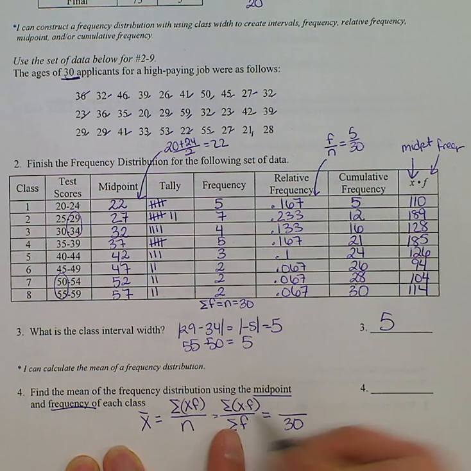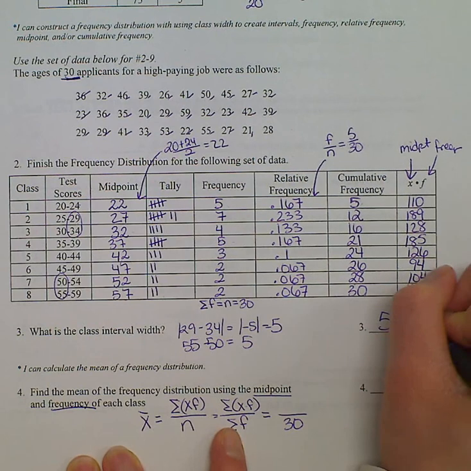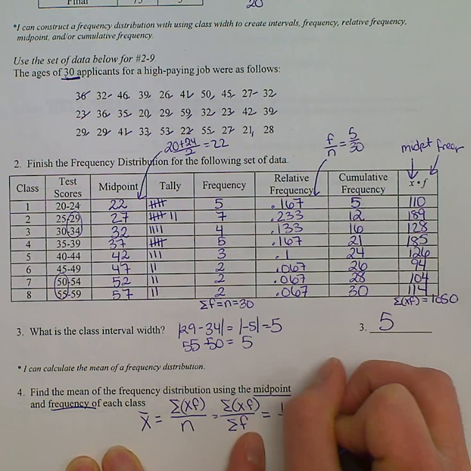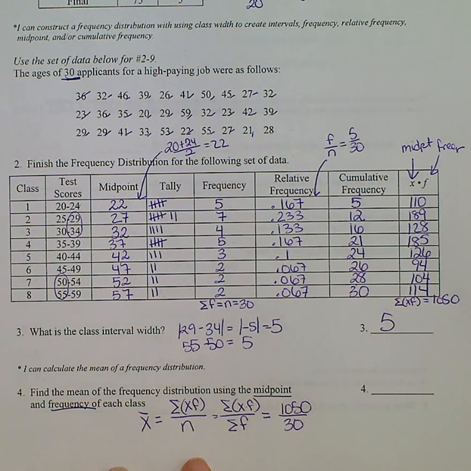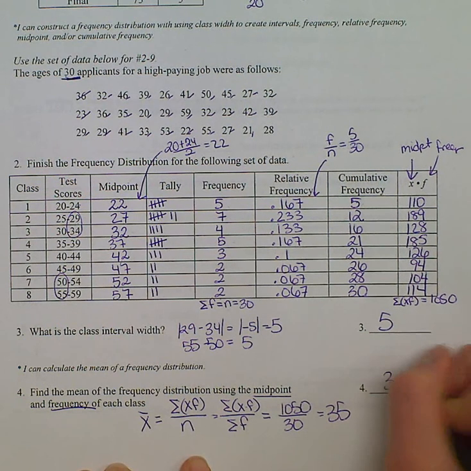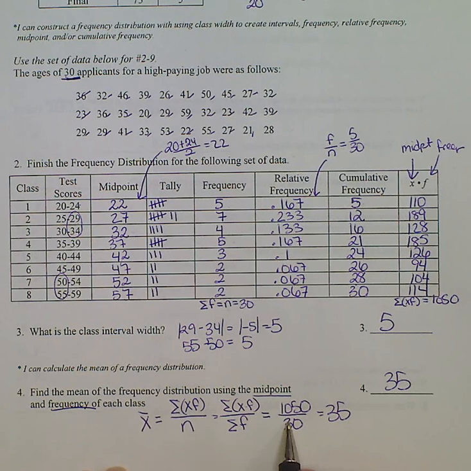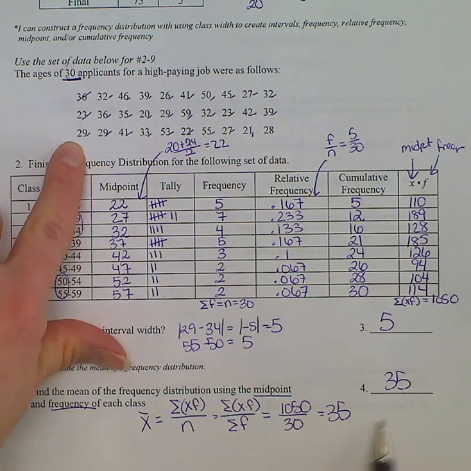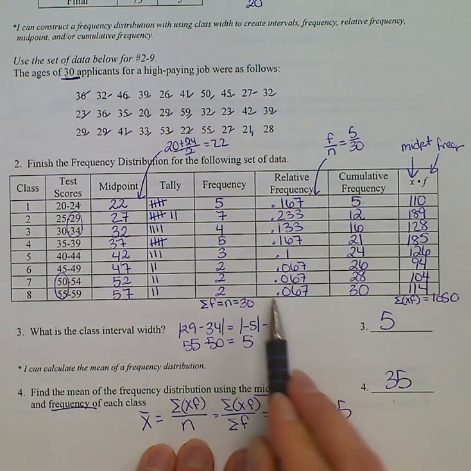Now the sum of our x times f column comes out to 1050. So then when we divide, we get 35. So the approximate average age, without adding up all 30 numbers and dividing by 30, is 35 based on our distribution.